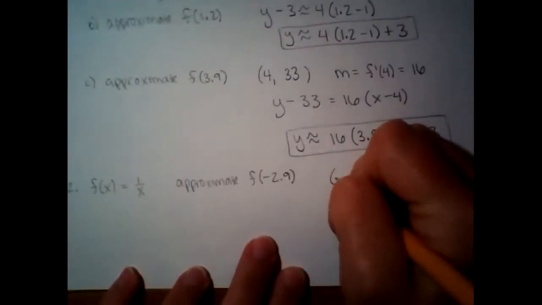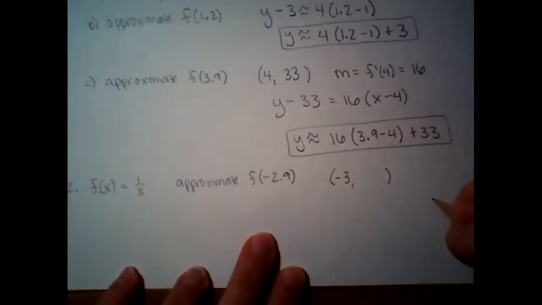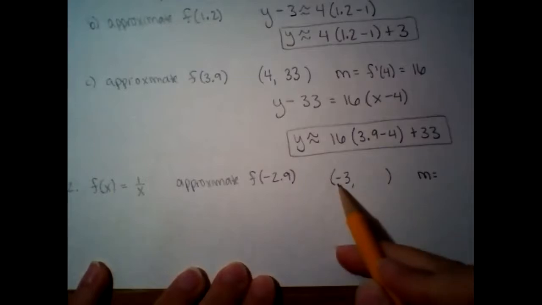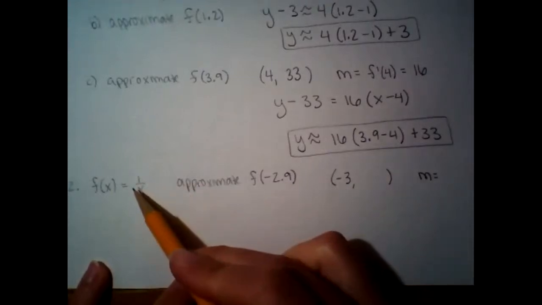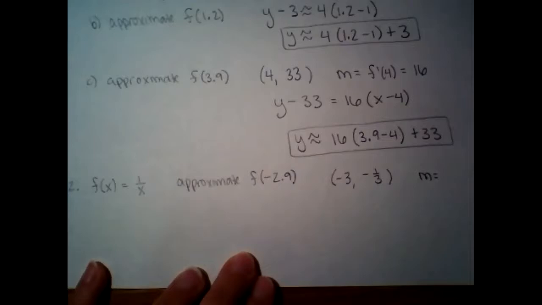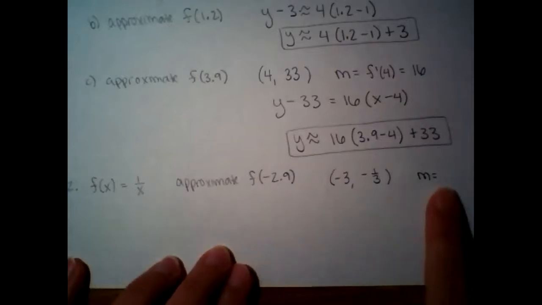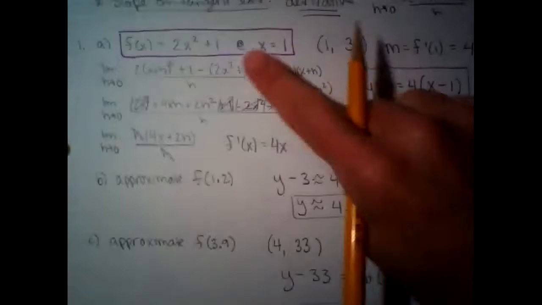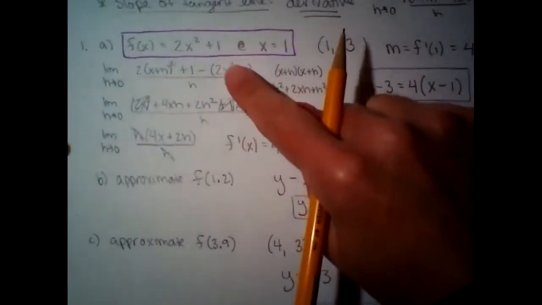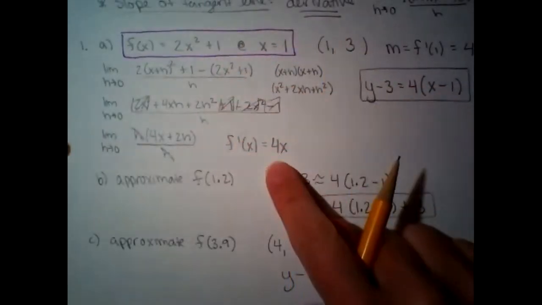All right, so we need a point and a slope. We need -3 something, and then our slope. To get the point, you're just going to plug -3 into the equation. So that would be -1/3. Slope comes from derivative. All right, for the sake of time and because I'm not trying to torture you, I will not make you go through this limit process again. But you would have to do this limit process in order to get the derivative.